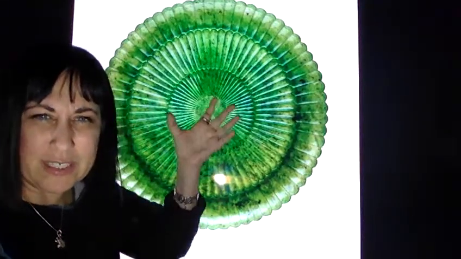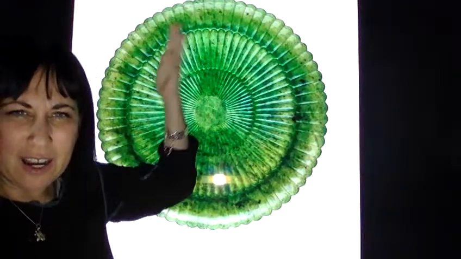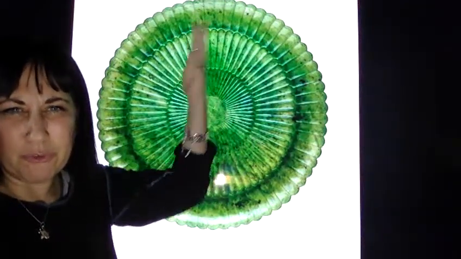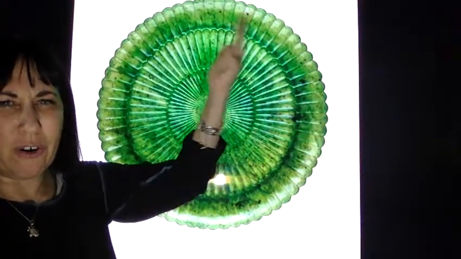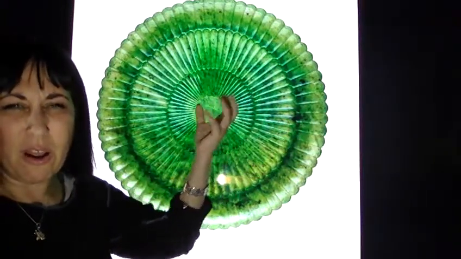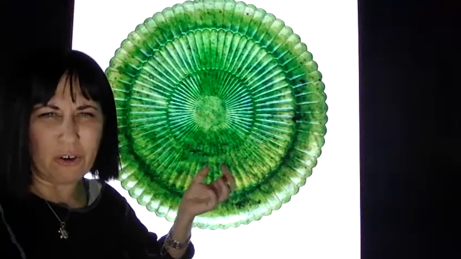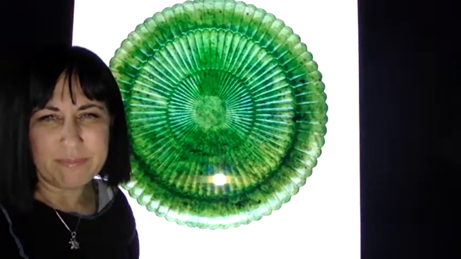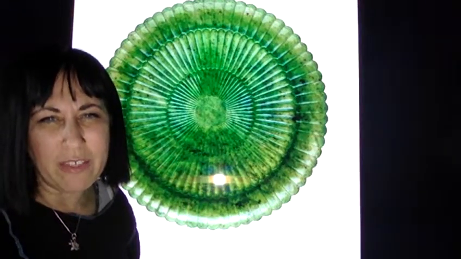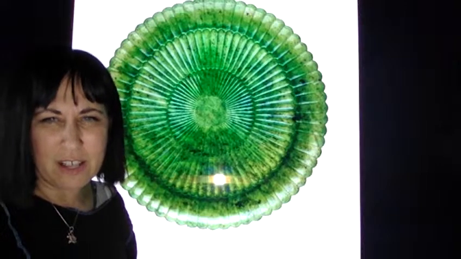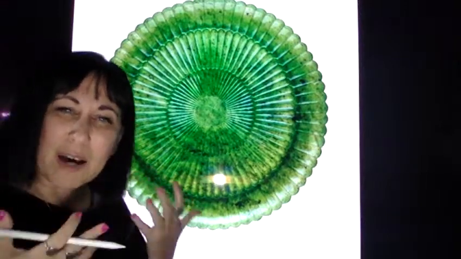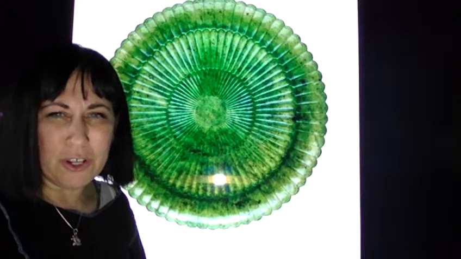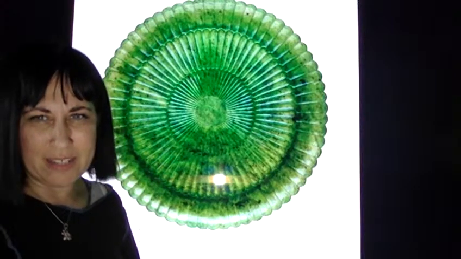To me, it feels like a floret of beautiful greenery and leaves. This could be a fern or acanthus or a peony or a chrysanthemum. Let's draw this together and create a floral arrangement that complements this beautiful green jade plate.